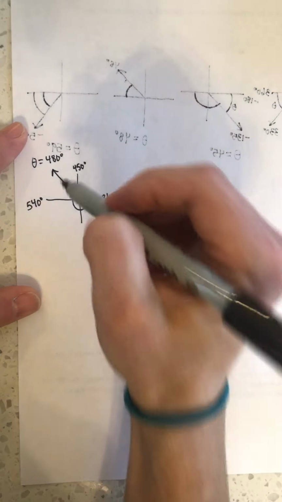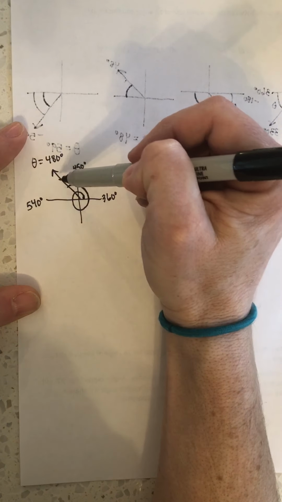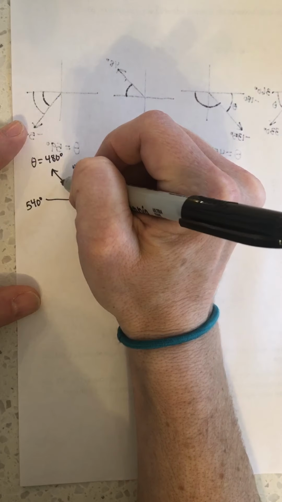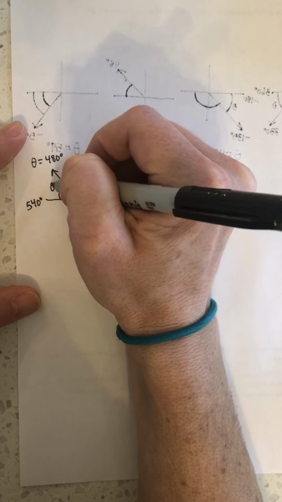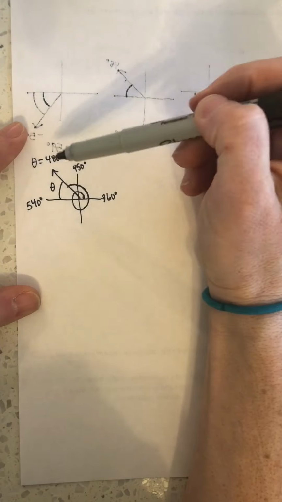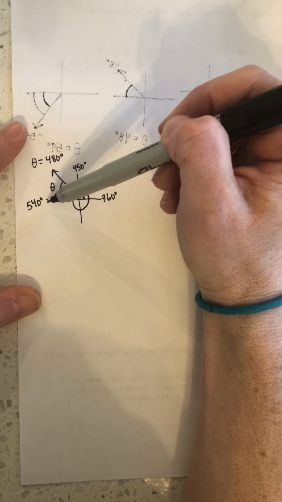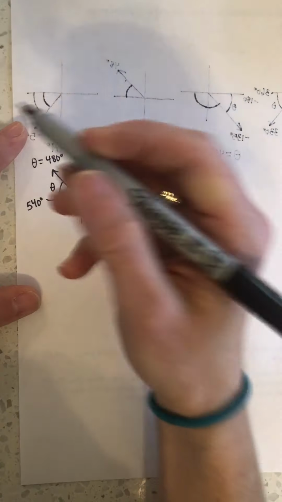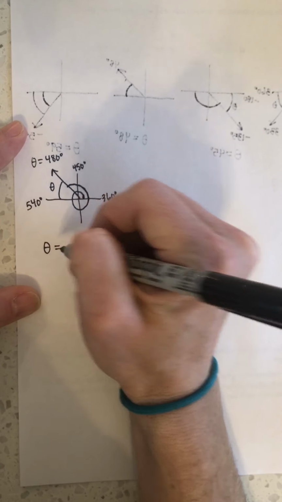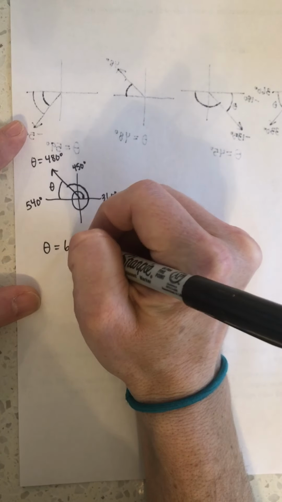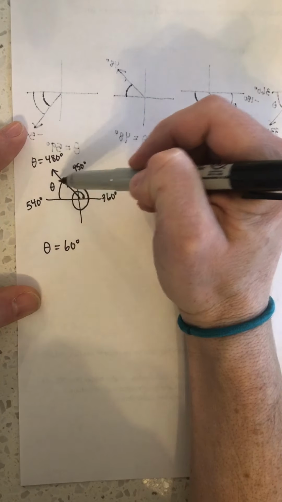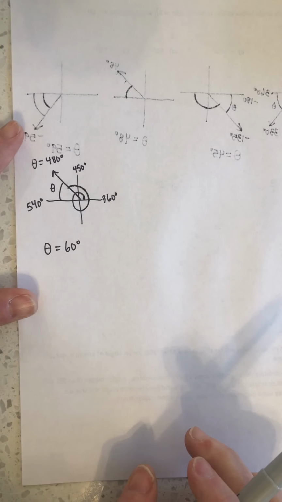So now your reference angle is still the angle between where your angle ended and the x-axis. So this right here. So what is the reference angle? Well, if this is 480 and this is 540, how many degrees live in between them? 60. So the reference angle for 480 degrees is a 60-degree angle. It's that angle right there. Okay? All right, perfect.